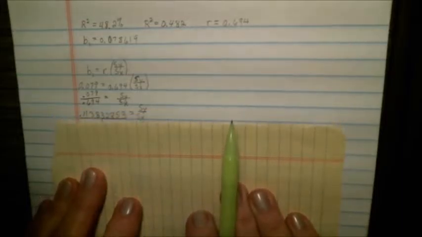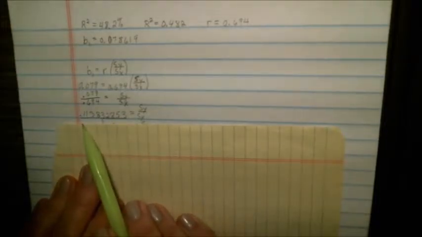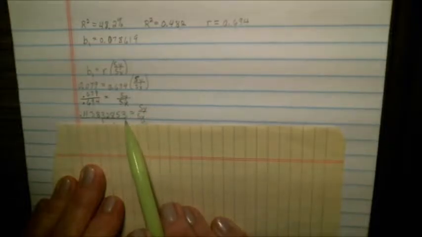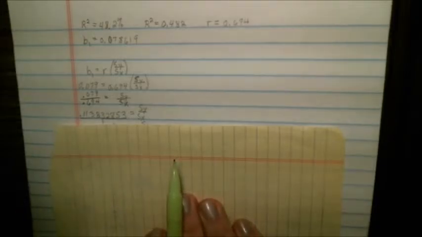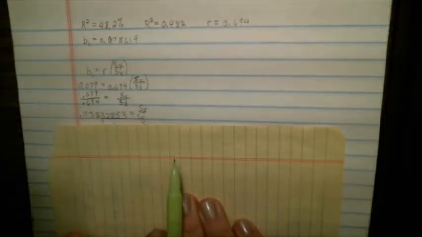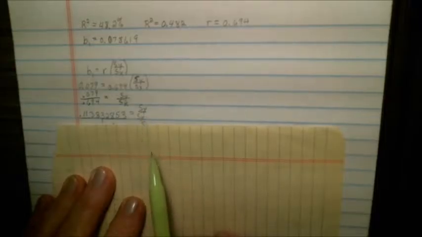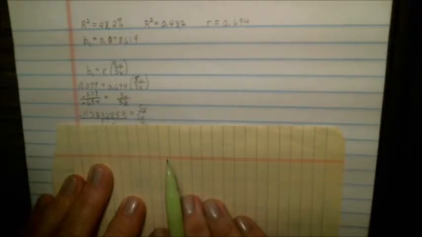When we do that, we get a very long decimal value, 0.113832853, and that equals sy over sx. Now, how in the world are we going to use that to find the slope of the new least squares regression line equation when we want to reverse or interchange the x's and y's, sx and sy?